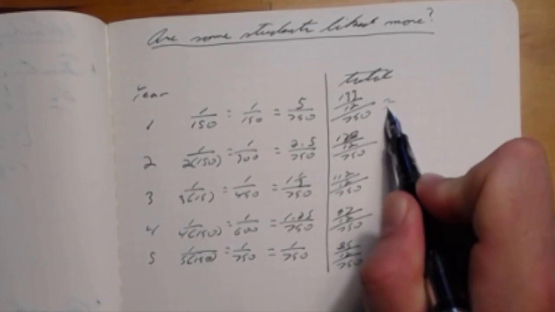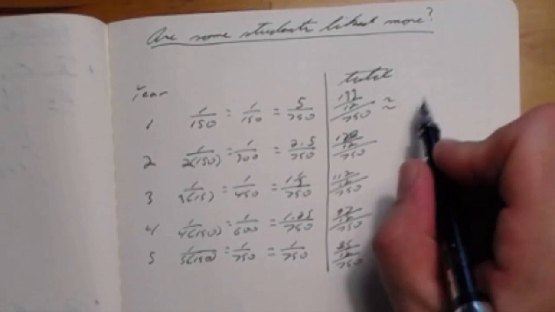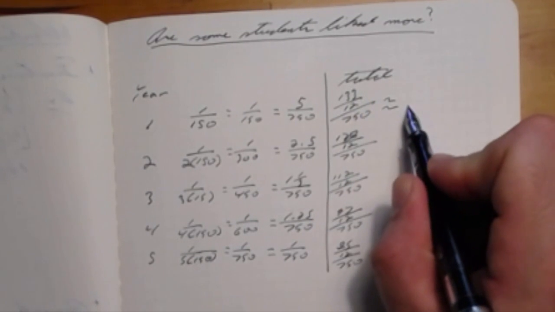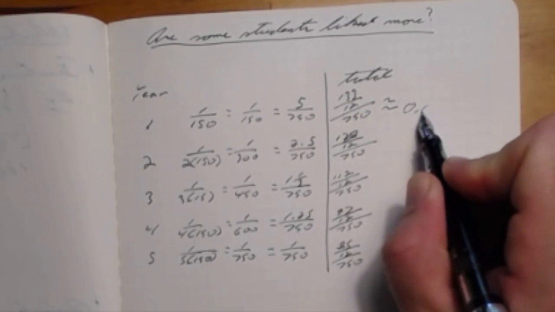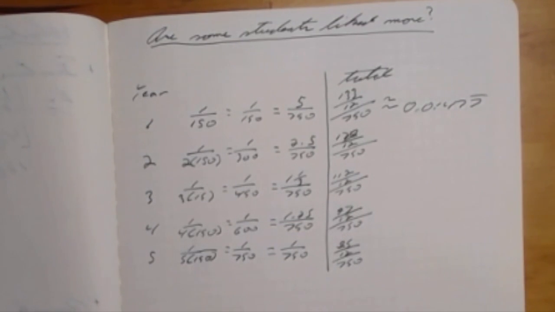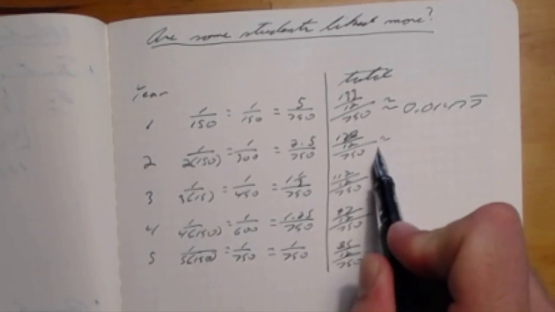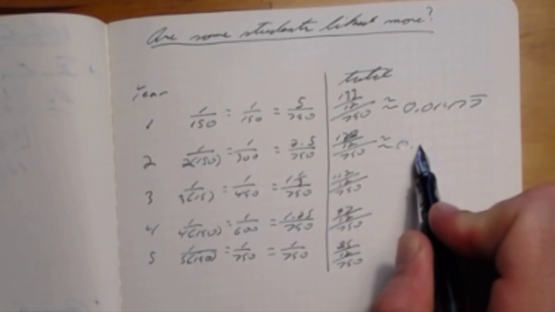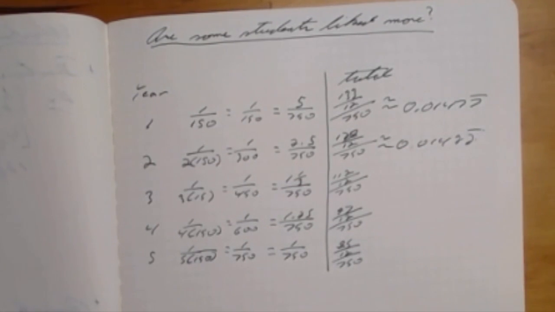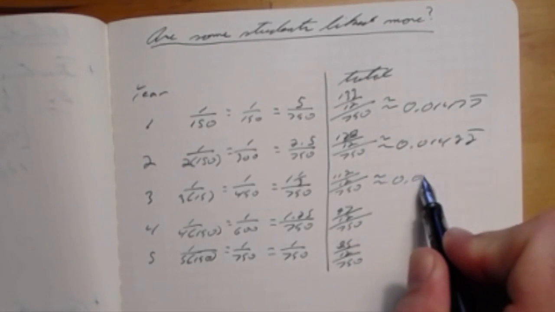But somehow I don't think this is helping us compare how much like students have received. So we just divide it out. We're going to go ahead and say that 133 divided by 12 divided by 750 is approximately 0.01477, and that 7 is going to begin to repeat. So that's how much total like that they have received at this point. Year two gets 0.01422, and that 2 begins to repeat.